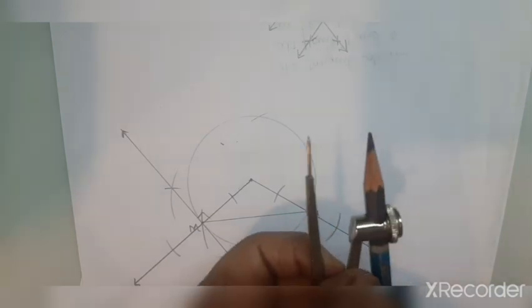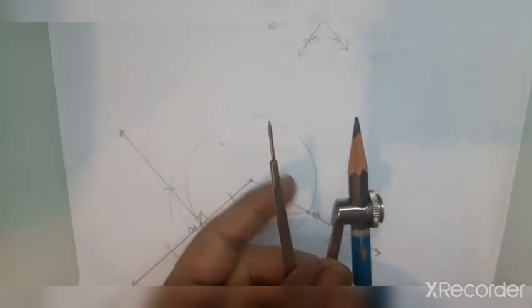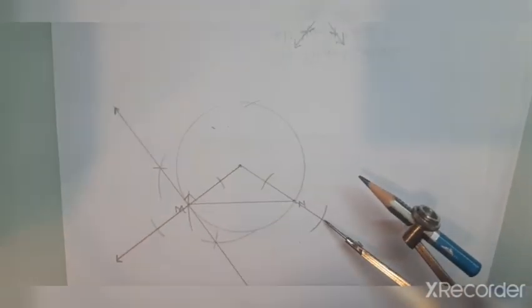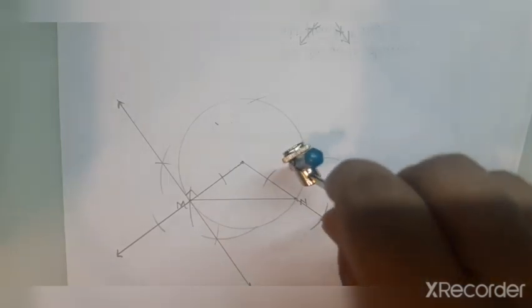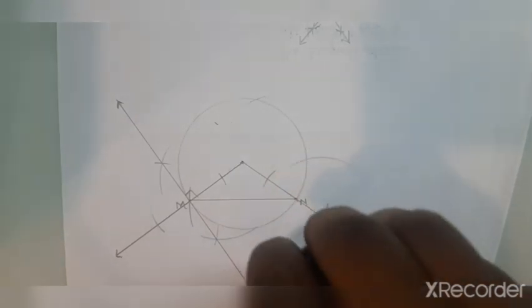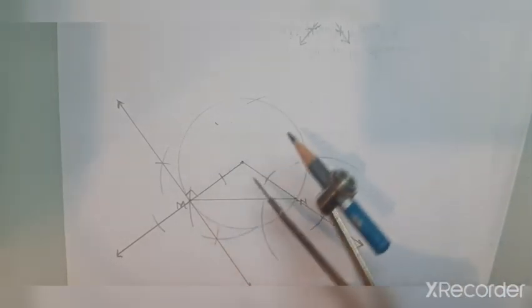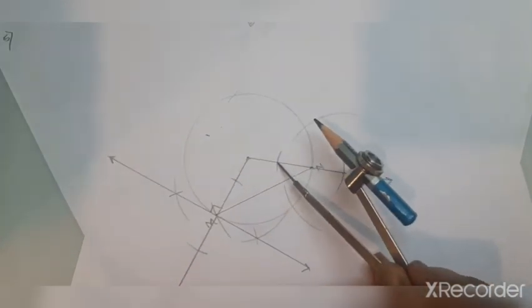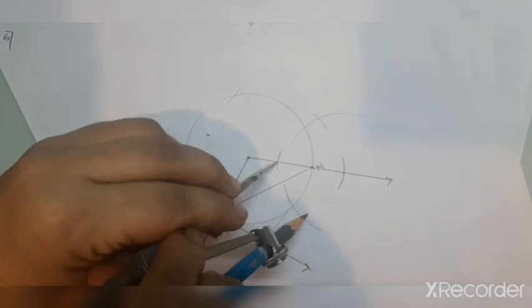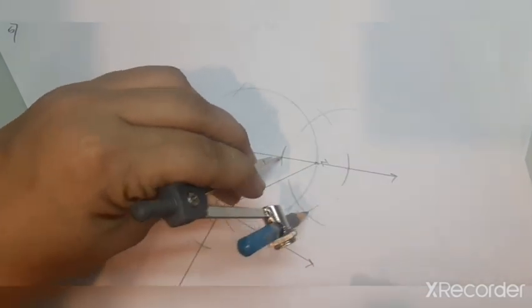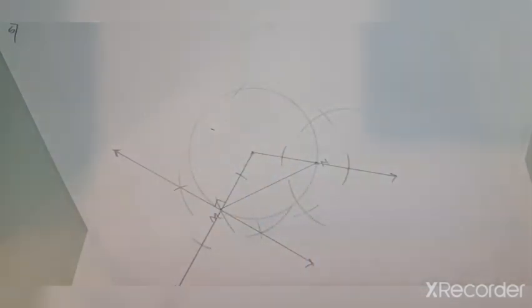Okay, now you can make a little adjustment in the compass by increasing. Now I keep the pointer on one arc and I make an arc up and down. Keep the pointer on the other arc, I make an arc up and down. Okay, you can see.